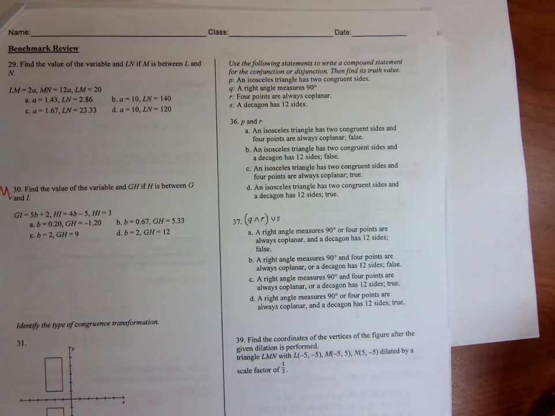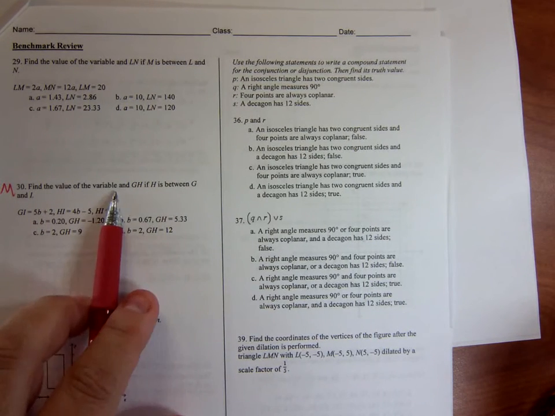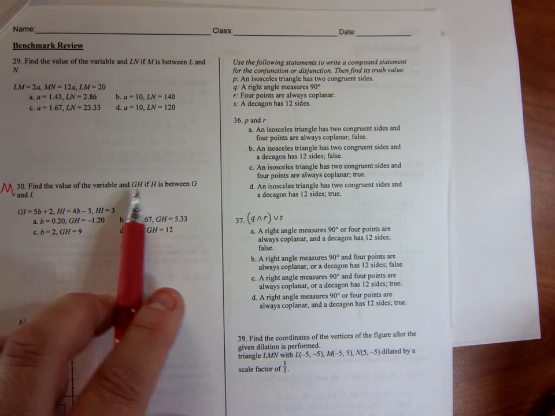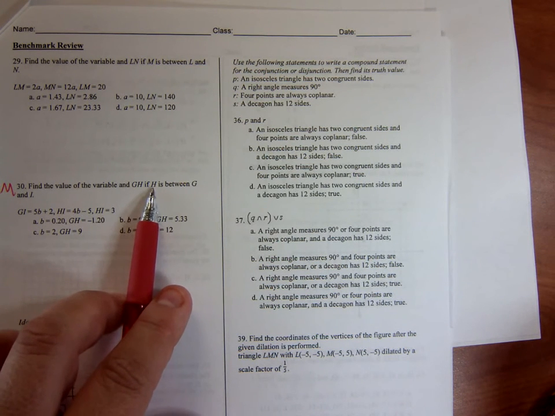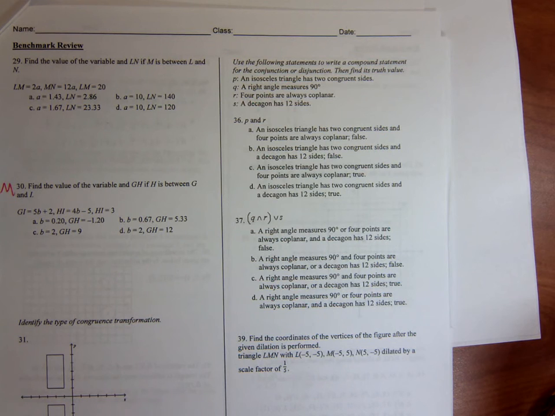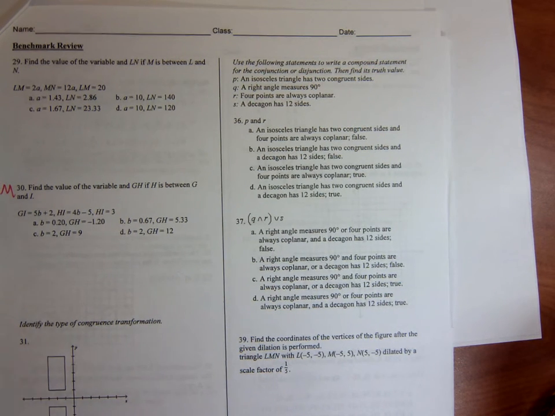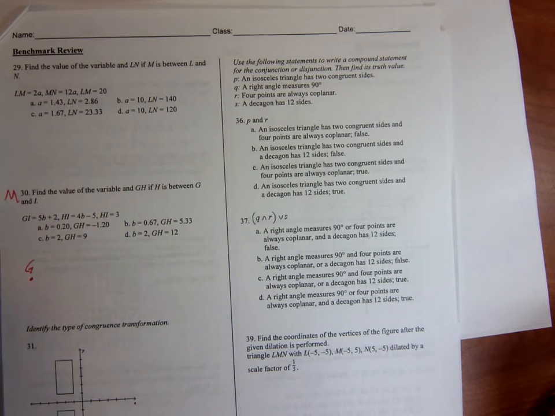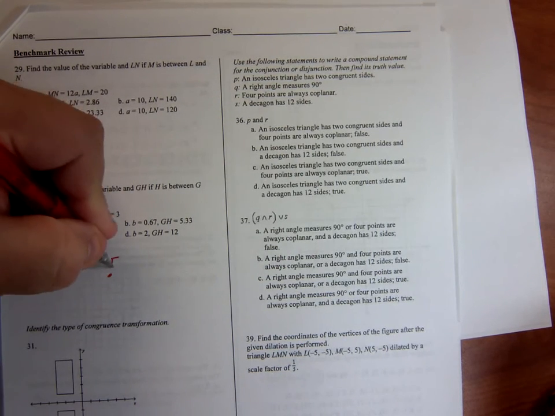Okay, so it says here, find the value of the variable and the length of GH, so it's a segment, if H, this point H, is between G and I. Okay, first thing we have to do, very first thing. Okay, we're drawing a picture. Picture drawn. G, let's see here, I and H.